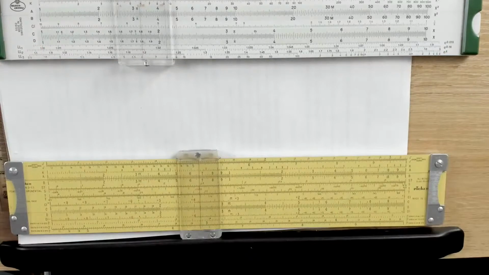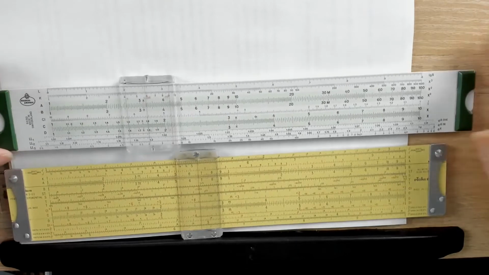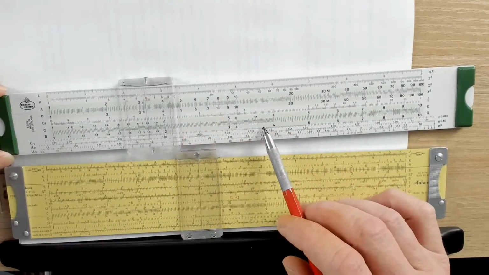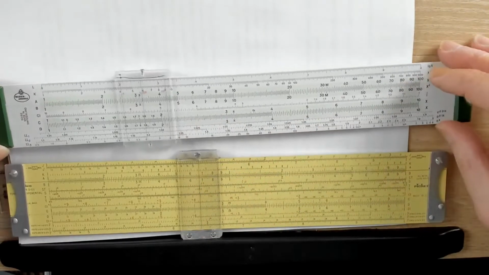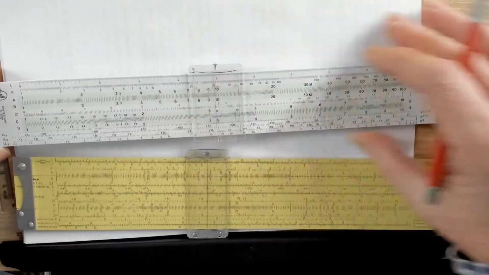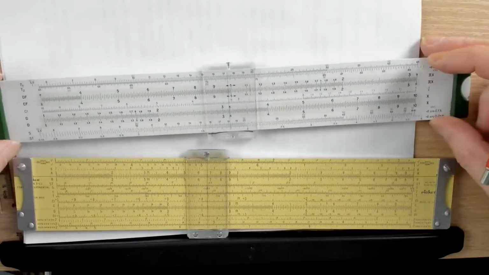Now, that's a KE slide rule. This is a Faber-Castell slide rule. This is a German slide rule as opposed to an American one. You see there's a little bit more in the line of color on it. And the scales are arranged a little bit differently, but they're essentially the same scales.